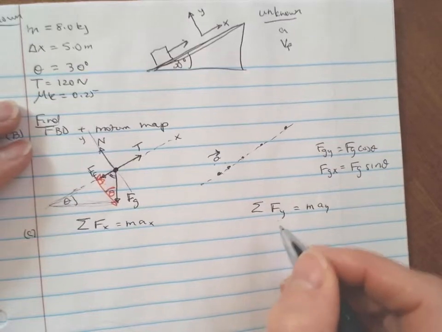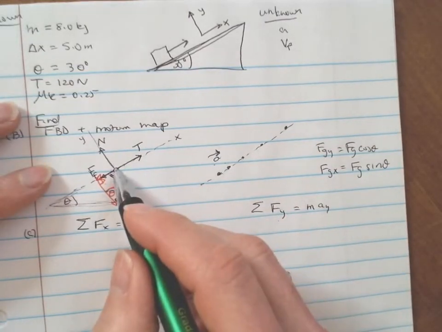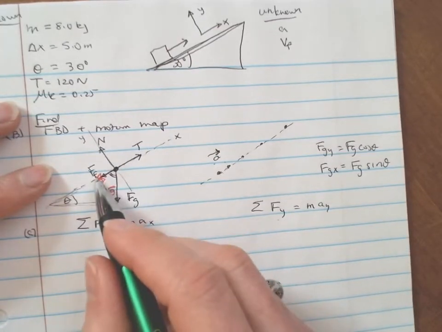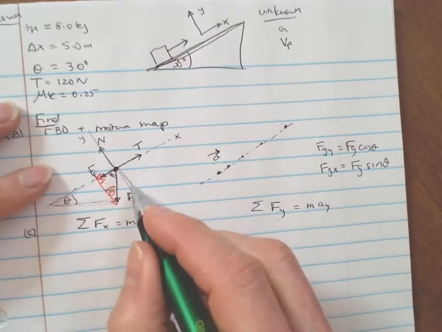Okay, so when I sum my forces in the y direction, I look at my free body diagram and think about the forces that are acting in this direction. So I have the normal in the positive direction, and then I have this negative component of gravity, thinking about it kind of coming down here.